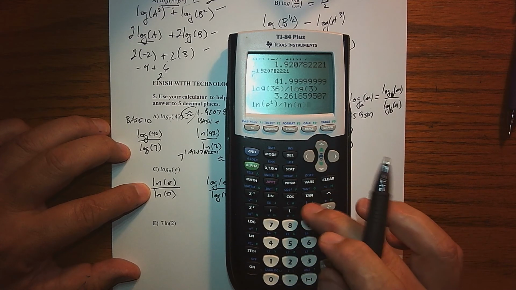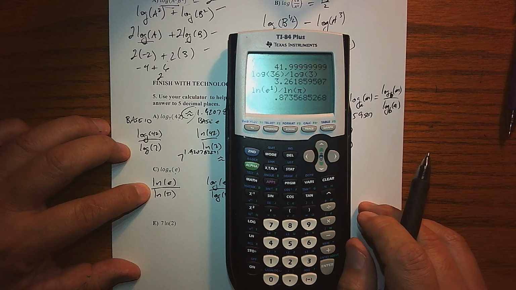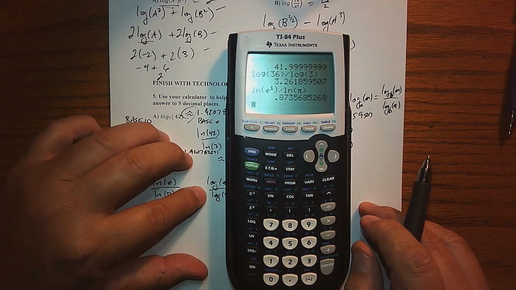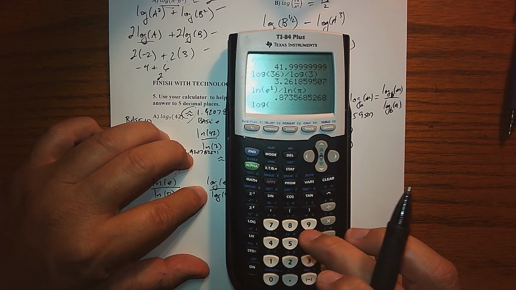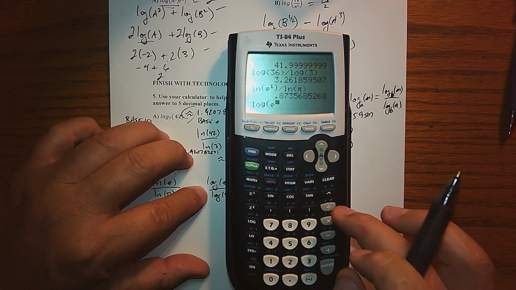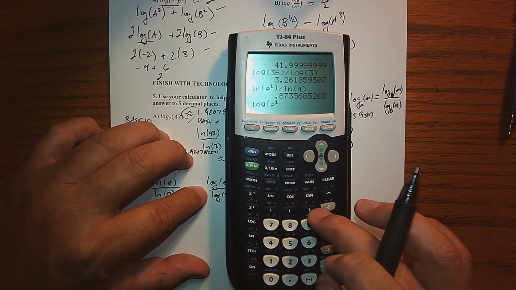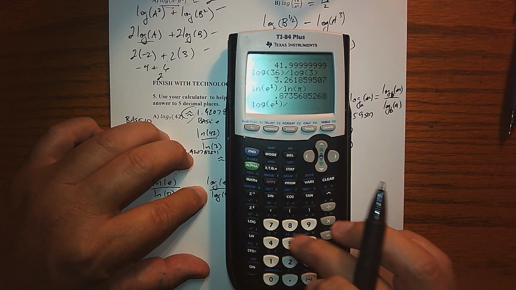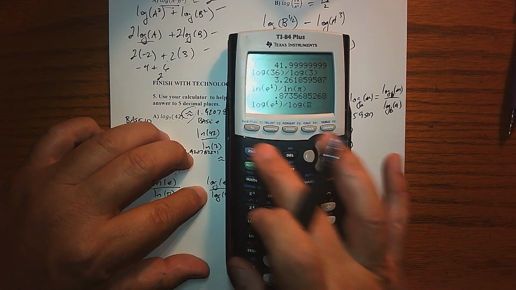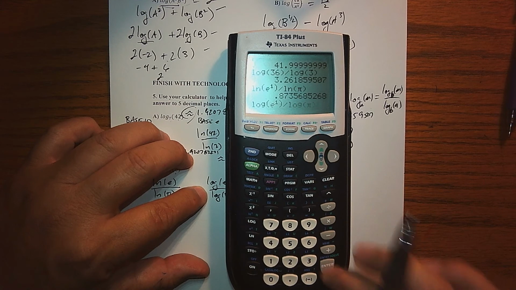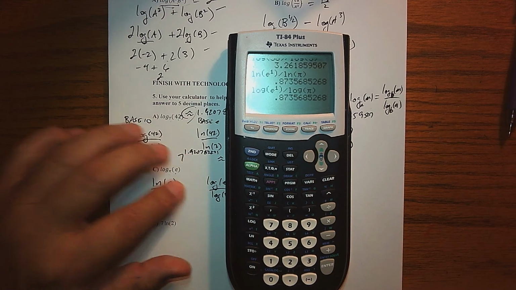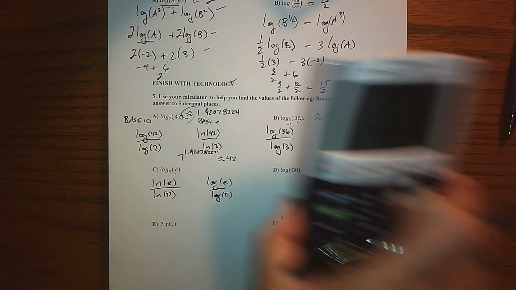So second pi. And what we get is 0.8735. Just again to show you it doesn't matter if I took the log of e, again to the first power here, and I divided that by the log of pi, we get the same thing.